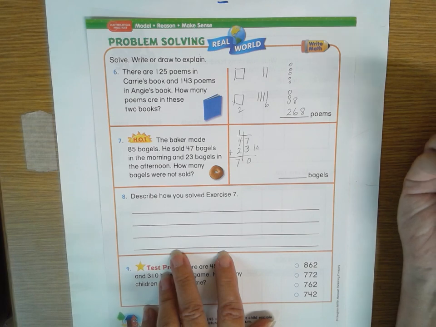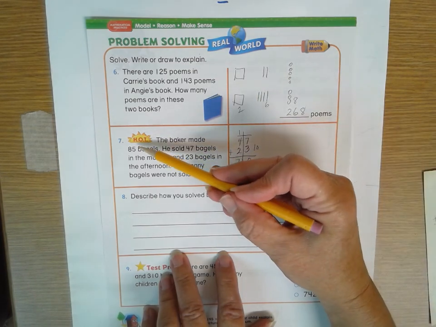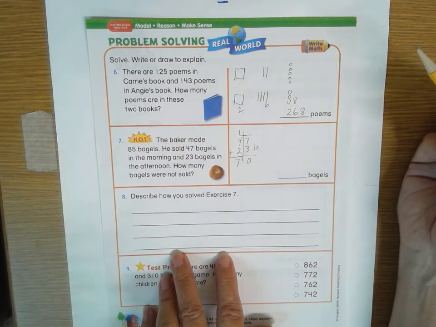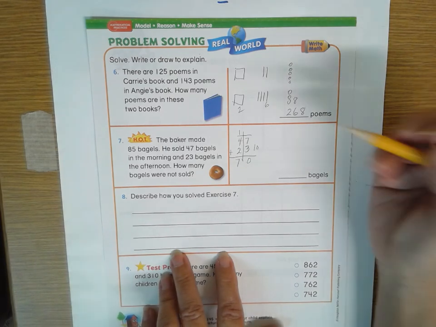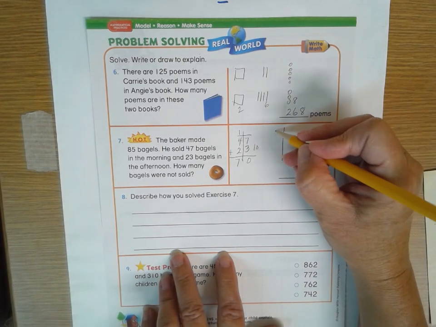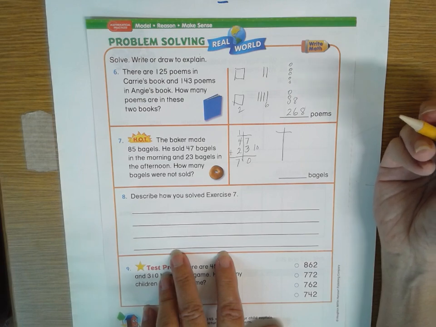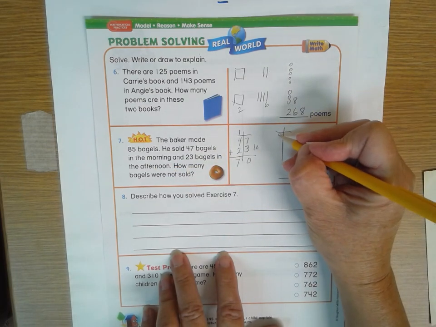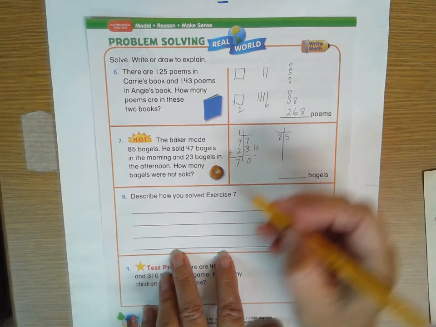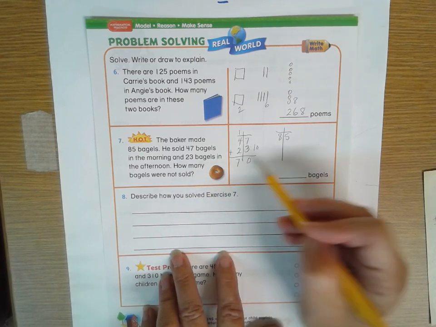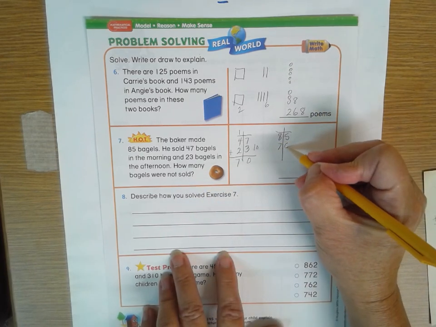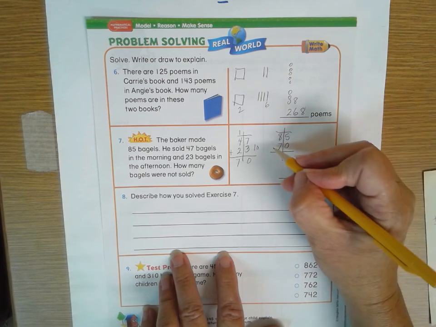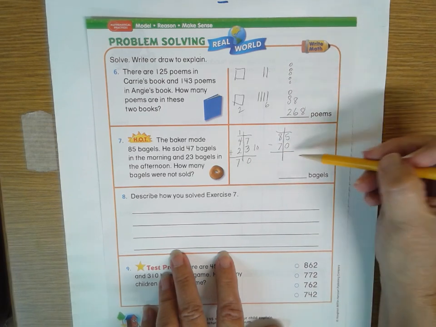Okay? But he made 85. So how many were not sold? We need another T over here. He made 85. And he sold 70. So what's the difference? You need to get that answer and put it here.